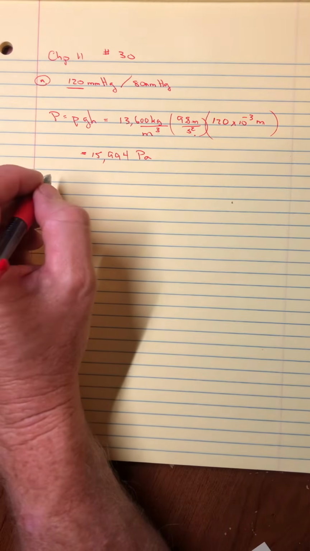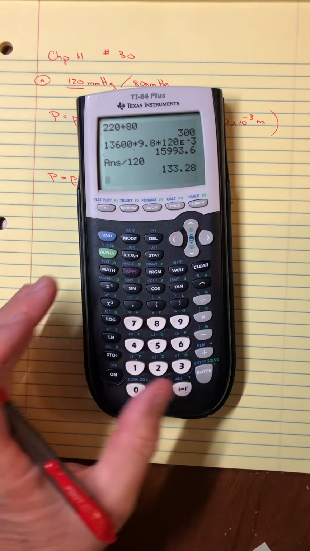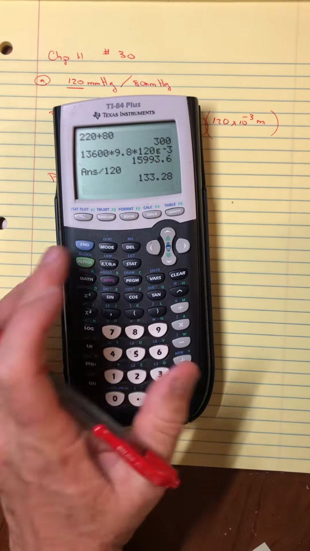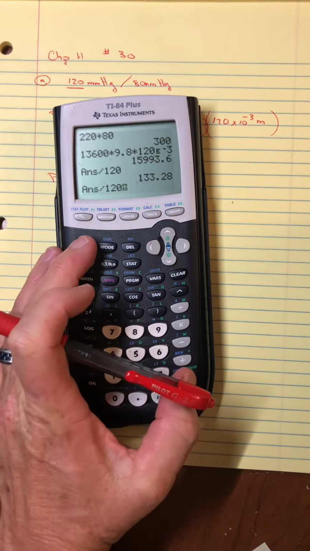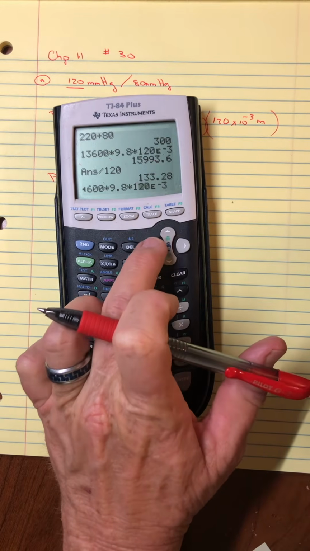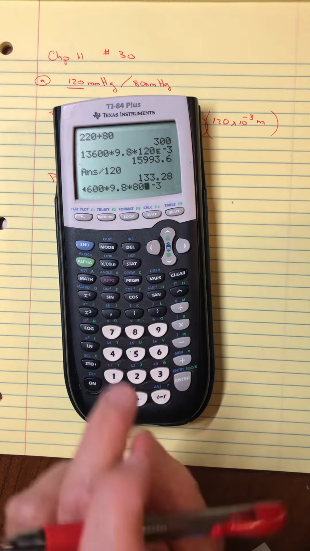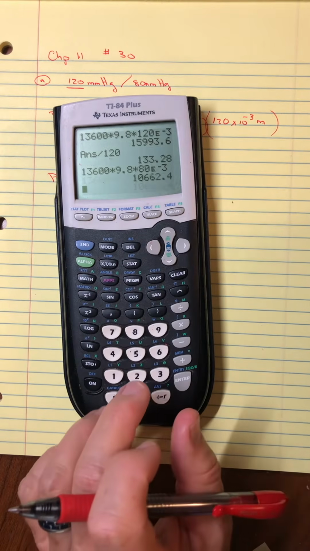Now, the lower pressure is the same basic idea, except we would have a smaller height of 80. So let me just go back in my calculator to this last entered formula and change this to an 80 and hit enter.